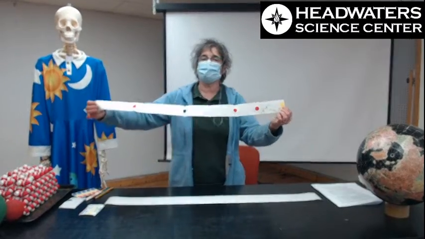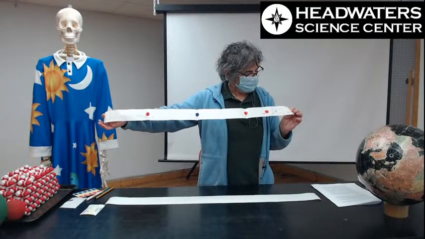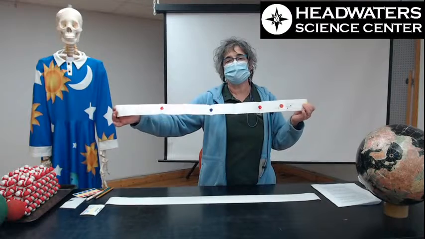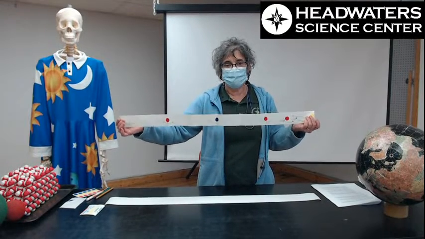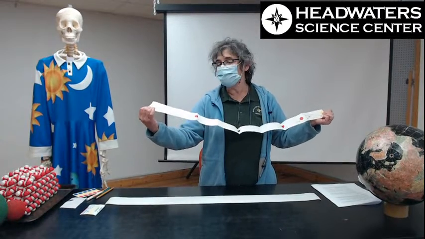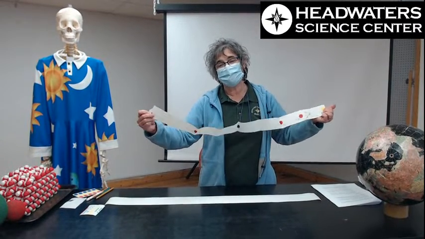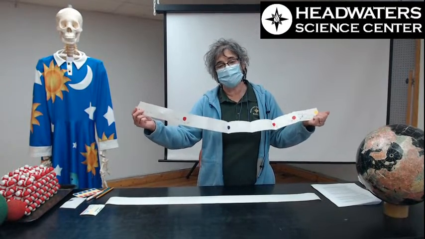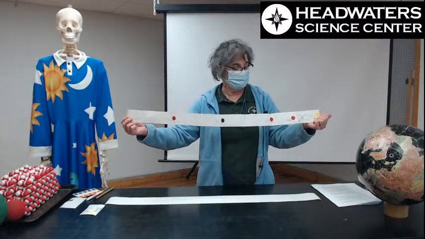Here's a version of something that we're going to be building today. What this model is going to show us is the relative distances between the planets. There'll be Earth on one side and Pluto. I know, you're going to give me gruff about Pluto, but it is considered a dwarf planet now, and it's still a very good reference for what we're going to be doing today.